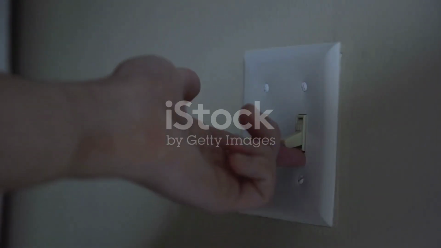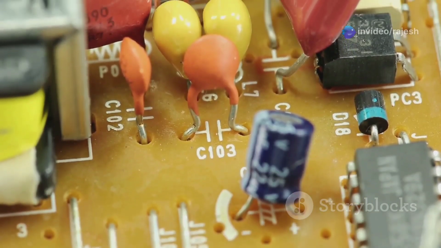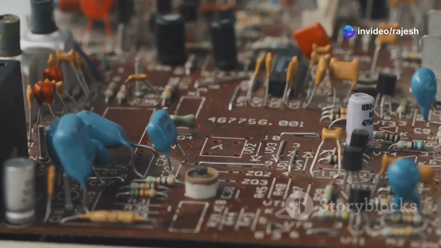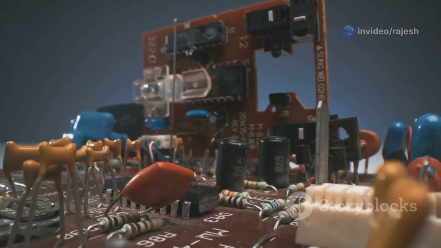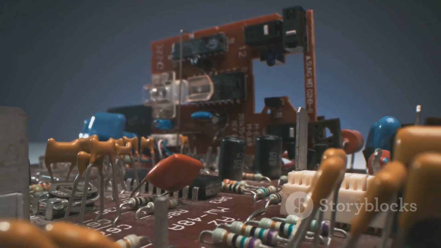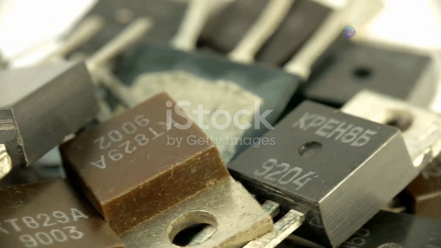Imagine a switch that you can control with a small amount of effort. That's what a transistor does in an electronic circuit. It acts as an electronic switch controlling the flow of current. Transistors are active components, meaning they can amplify or switch electronic signals. They have three terminals: base, collector, and emitter.